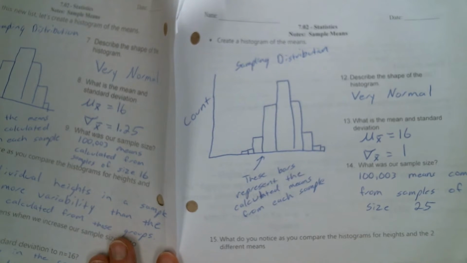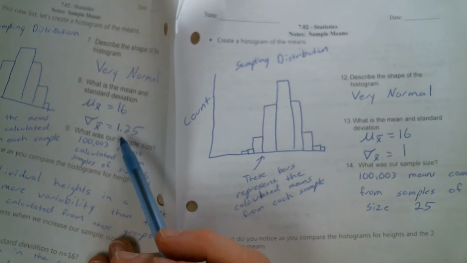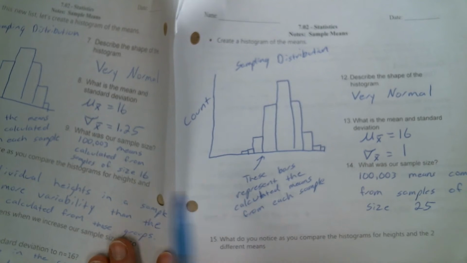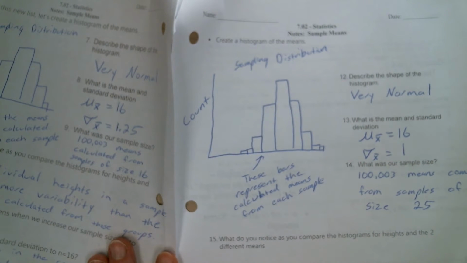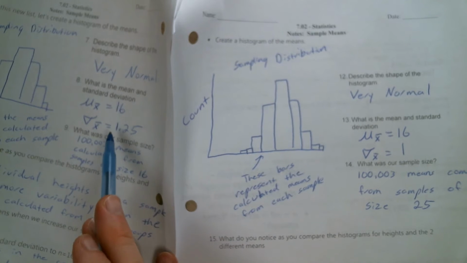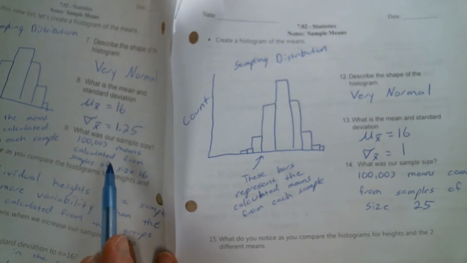It didn't matter whether we flipped them 5 times, 25 times, or 100 times. The center of our distribution stayed consistent, but the spread, or the standard deviation, decreased as our sample size got larger.